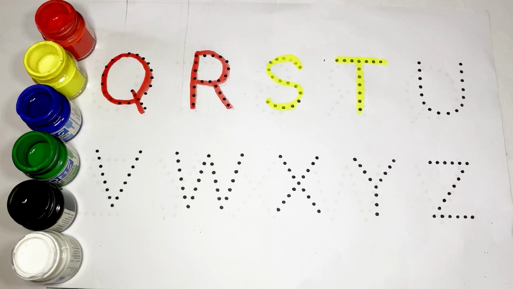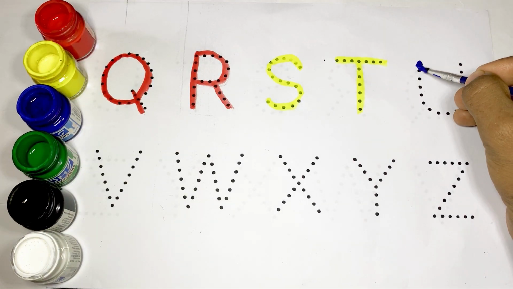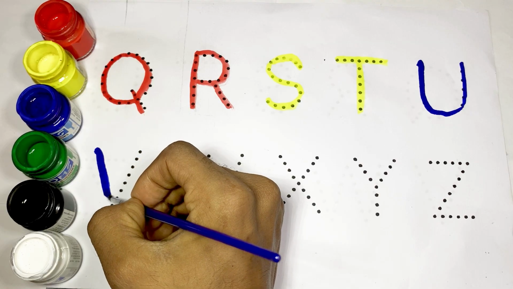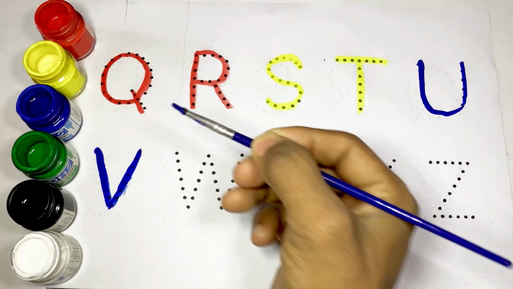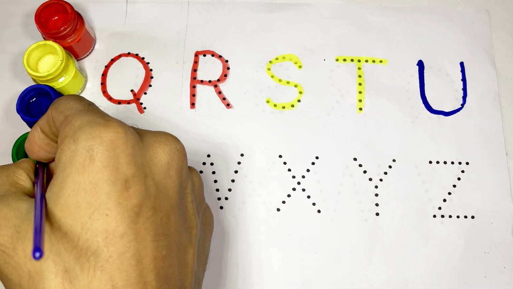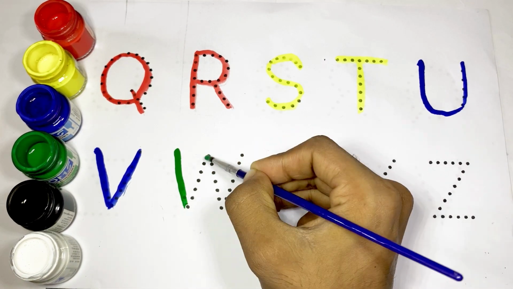Kids, now U. U for umbrella, U for uncle. And here is blue color. V. V for van, V for violet. The alphabets of V. Now W. W for wallet, W for watch. The alphabets of W. And here is green color.